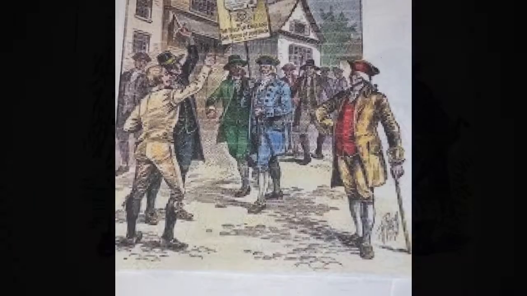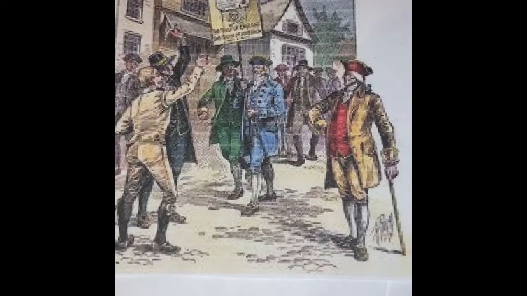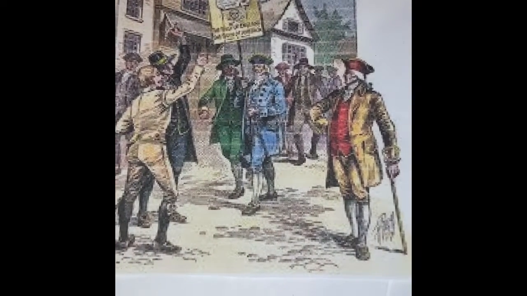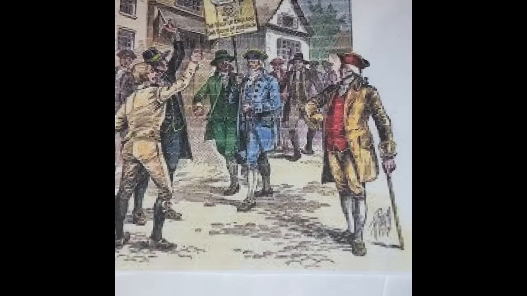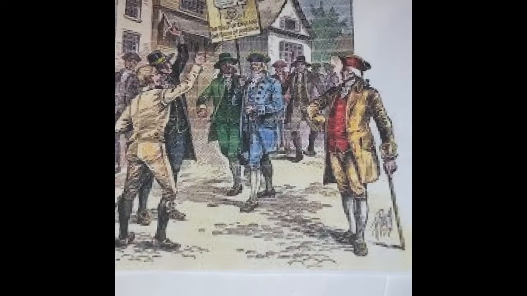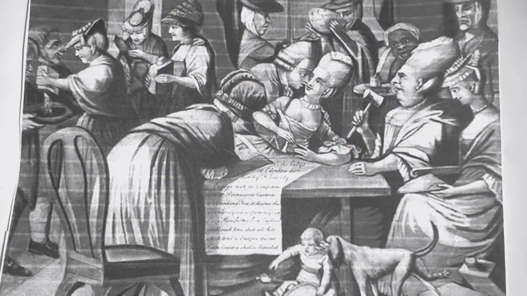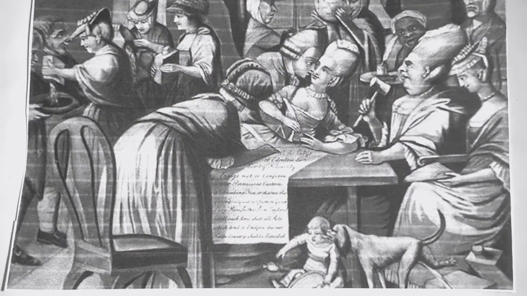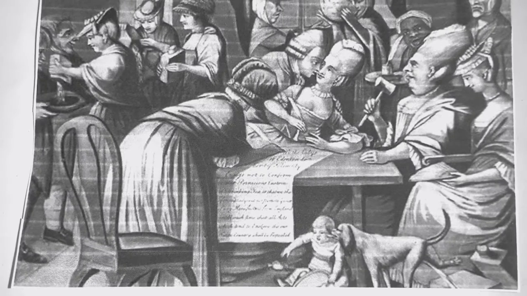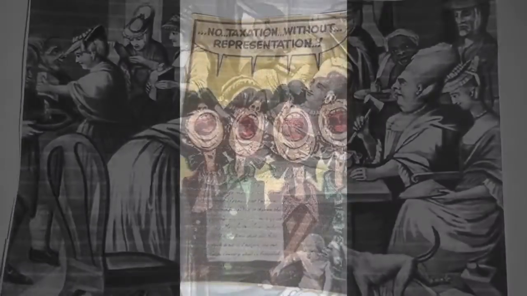With the help of the Sons of Liberty, a secret society of American business leaders who coined the phrase taxation without representation, 24 towns in Massachusetts, Connecticut, and Rhode Island agreed to boycott British goods in January 1768. All of the Townshend Acts, except for the tax on tea, were repealed in April 1770. No taxation without representation.